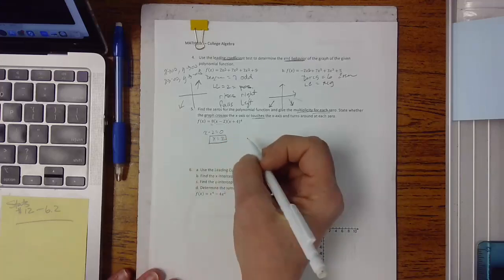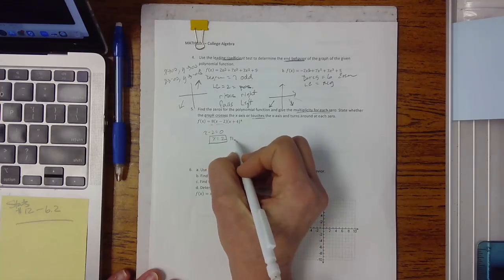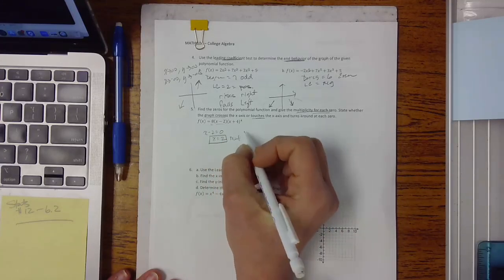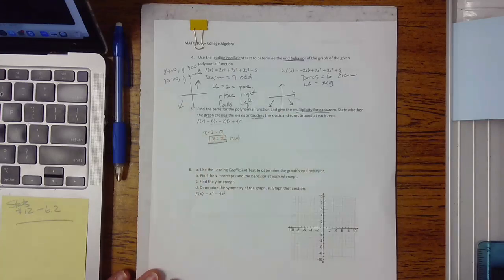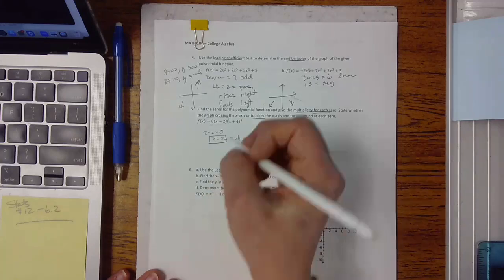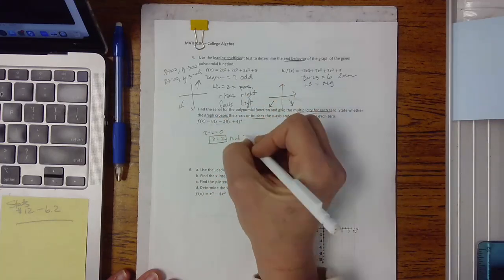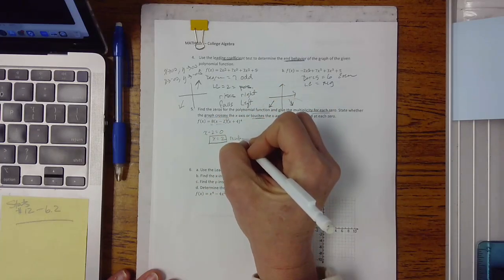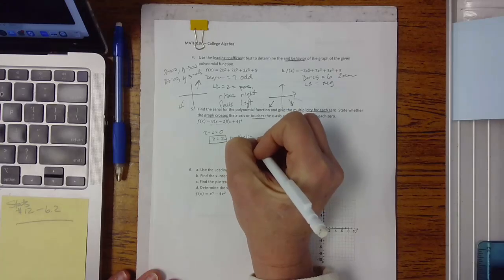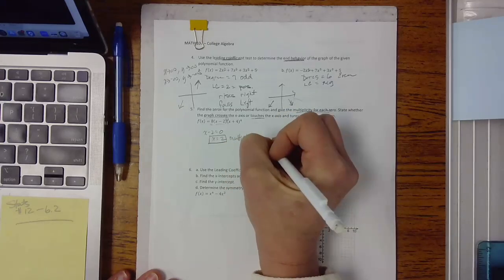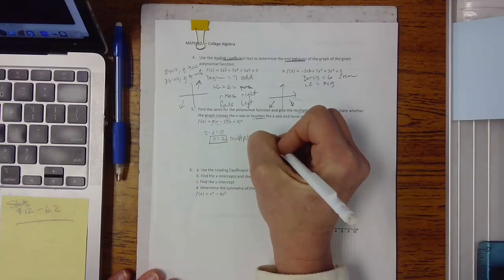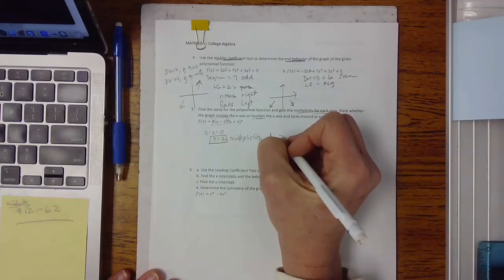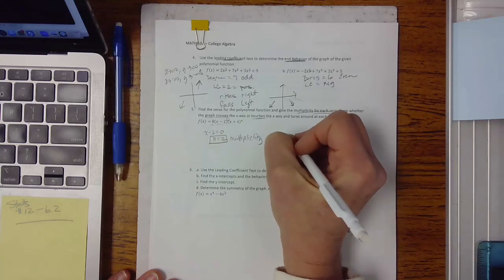So I also will look for my multiplicity. Now, multiplicity is the power that the x minus 2 factor is. And so in this case, if it's not represented at all, my multiplicity on this one for x equals 2 is going to be 1. And so that also means that it crosses.